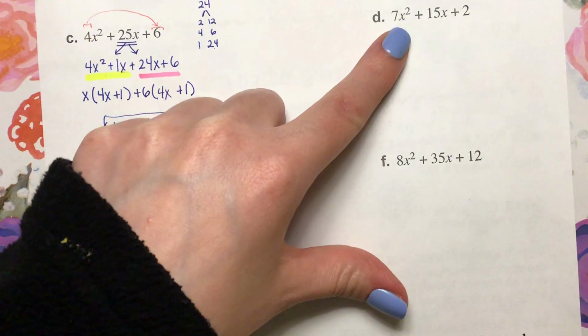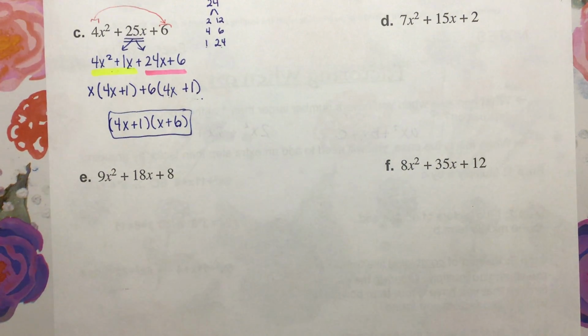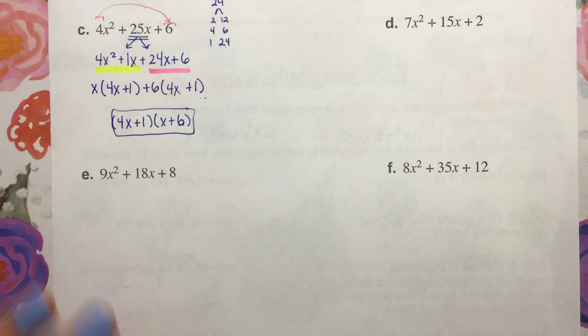Okay, we're going to do example D. Skip these two because we're going to do them in class at a later time, and then I'm going to jump down and do another one with a GCF real fast. So let's do example D.